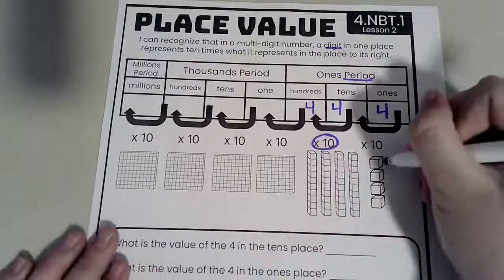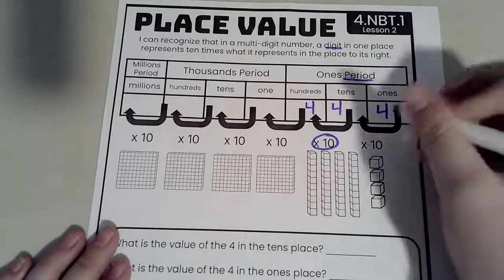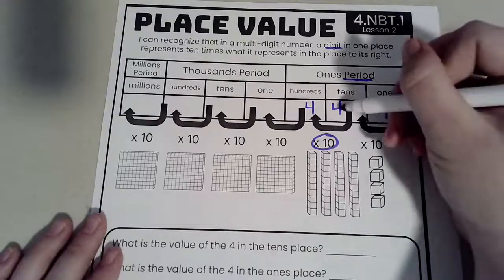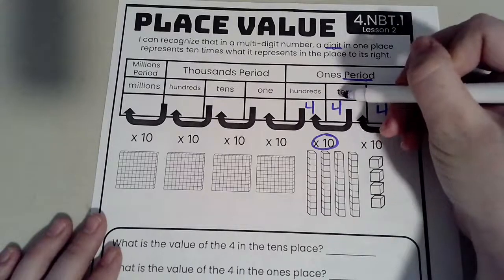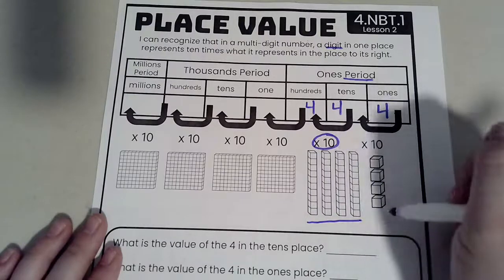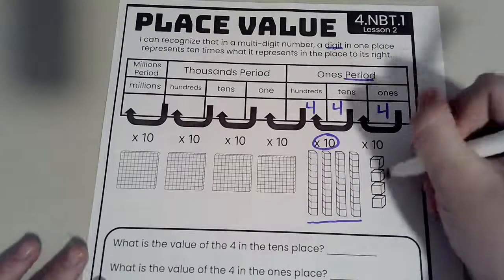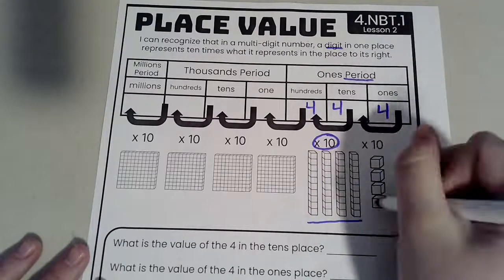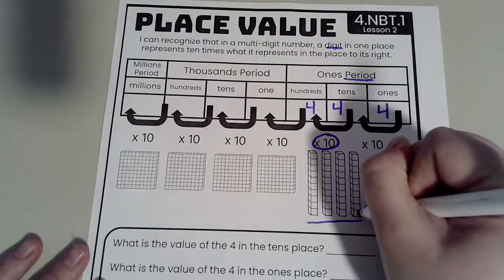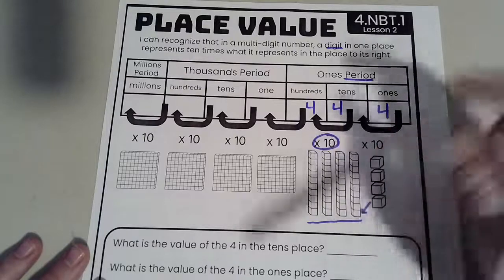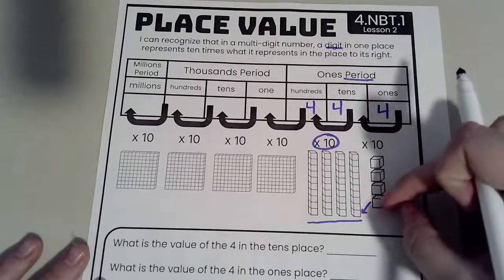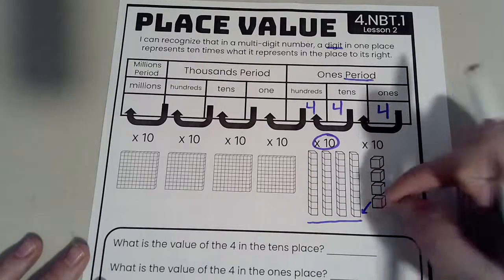So here are 4 ones. That shows us what's here, okay? When we look at here, yes, this is a 4, but it's in the tens place. So now we have 4 tens. And I love base 10 blocks because look, here's 4 ones. Each of these is 1. So now you can see each of these is worth 10 times as much as one of these, okay?